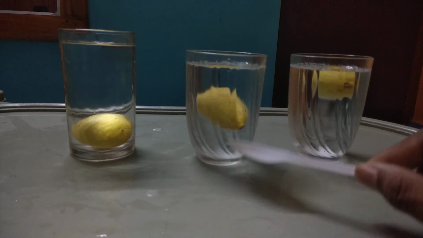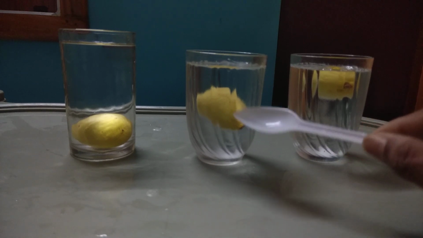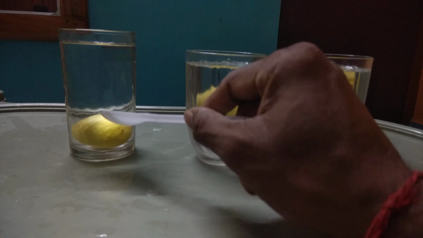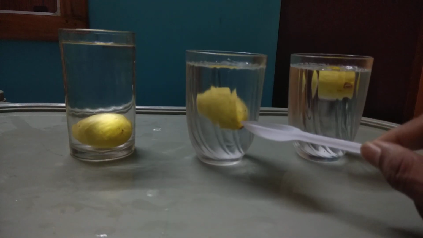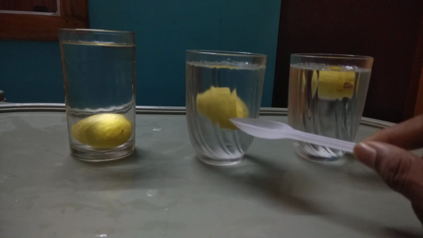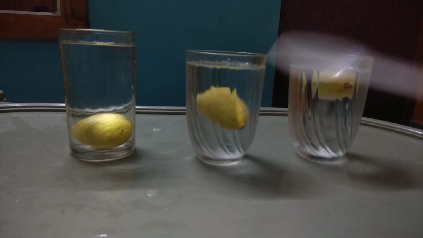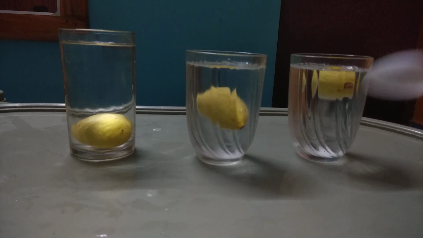That means in this case W1 is equal to W2. In the first case, W1 is greater than W2, but in this case, W1 is equal to W2. W1 is the weight of the object in air, and W2 is the weight of the liquid displaced by that object.